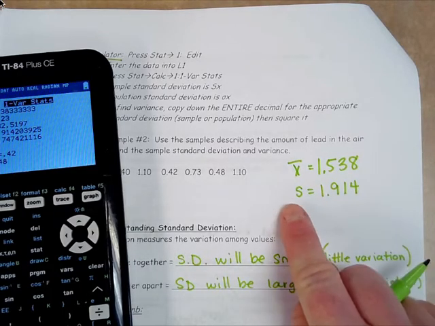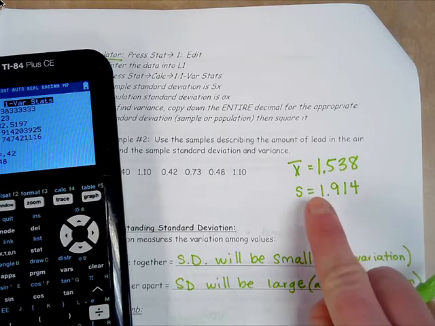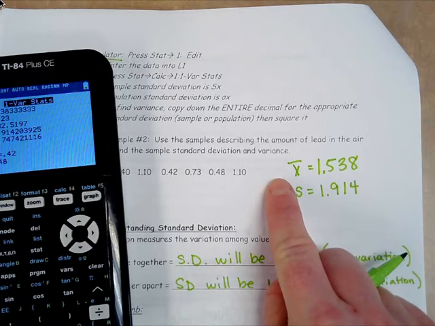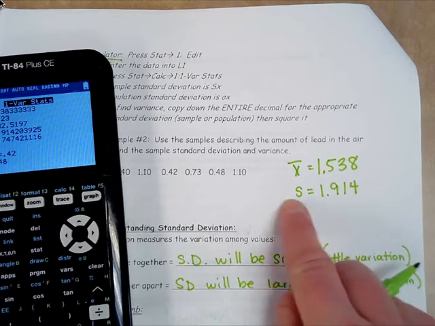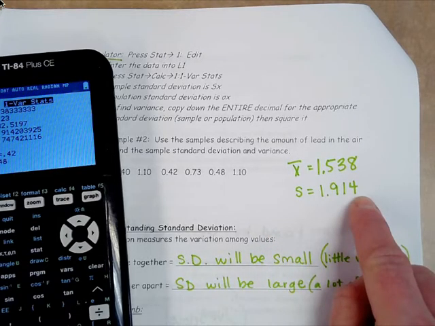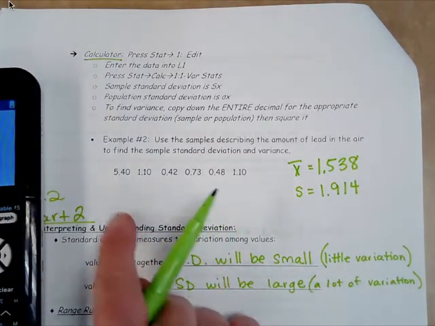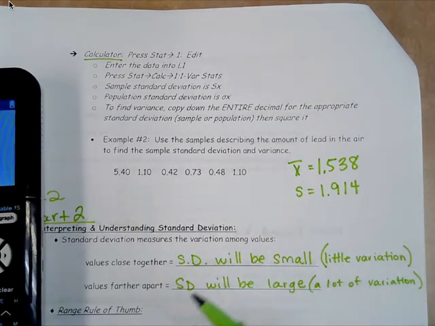So this standard deviation, even though it's just 1.91, we'll compare that to what the mean is. The mean is 1.5, but the standard deviation is 1.9. So it varies quite a bit, even though that variation just seems kind of small, in relation to your data. So you have to look at what your data is, what your mean is.